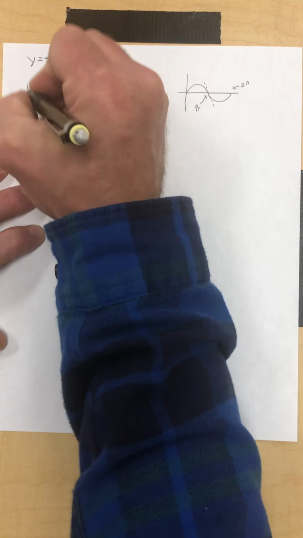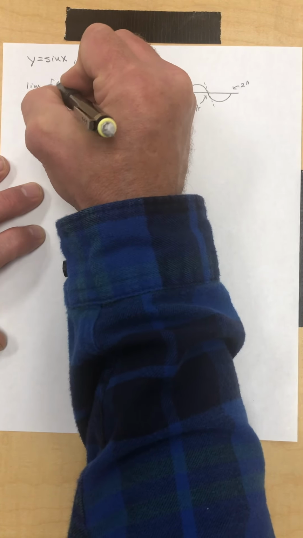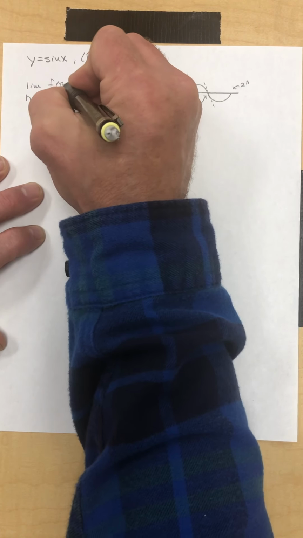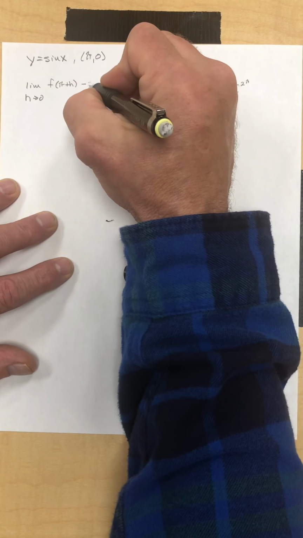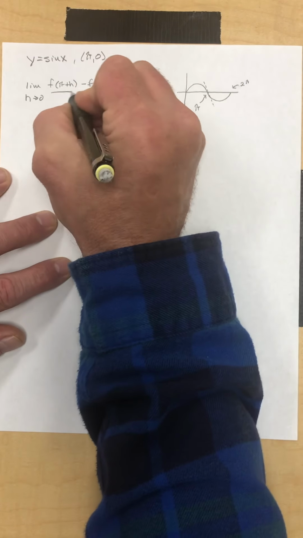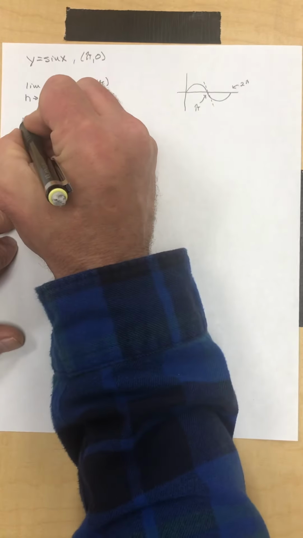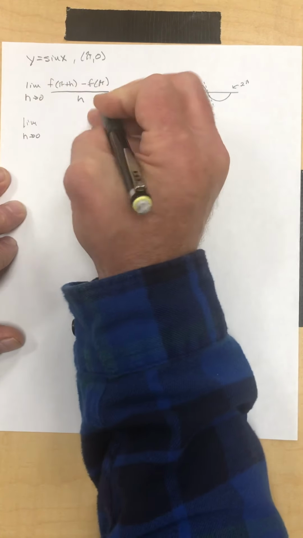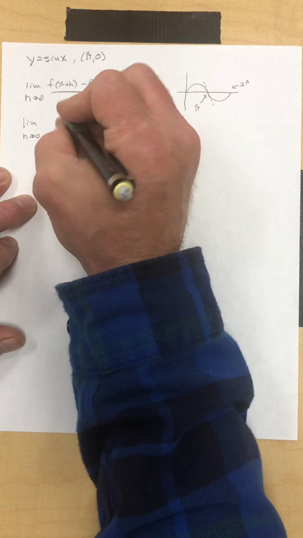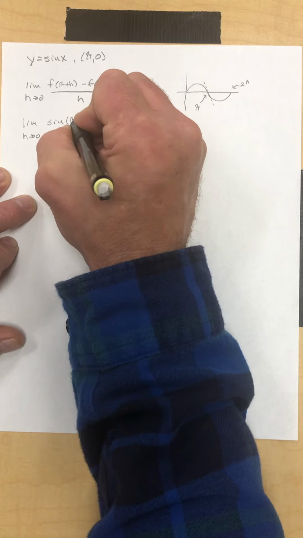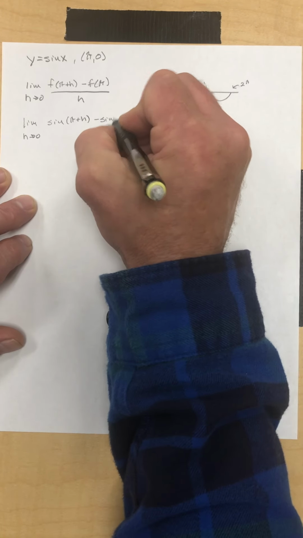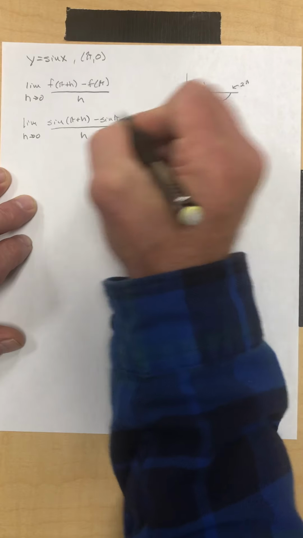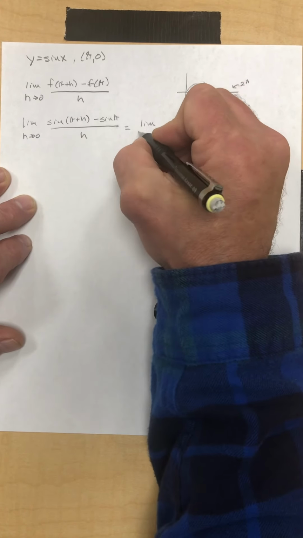All right, so we have the limit as h approaches 0 of f of x plus h, and x is pi, so pi plus h, minus f of x. Okay, I'm getting ahead of myself. F of x, and x is pi, so that'd be f of pi, all over h. So we have the limit as h approaches 0. F of x plus h is f of pi plus h, so that's the sine of pi plus h, minus f of pi, so that would be the sine of pi, all over h.